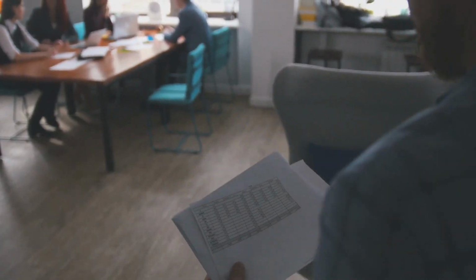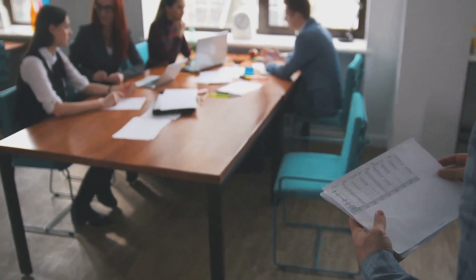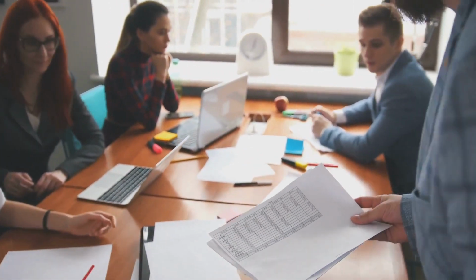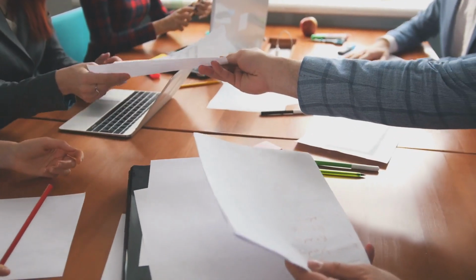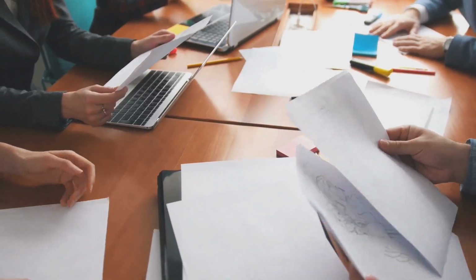Finally, review your assessment and update if necessary. Regularly reviewing your risk assessment ensures it remains up to date and continues to keep your employees safe.